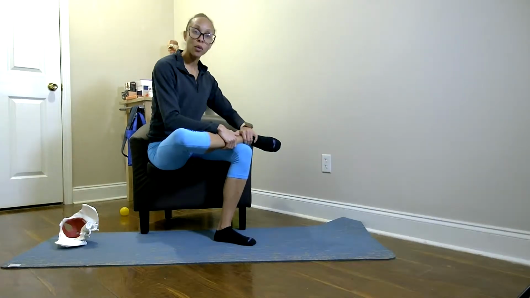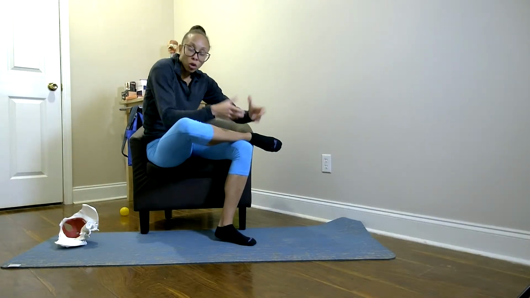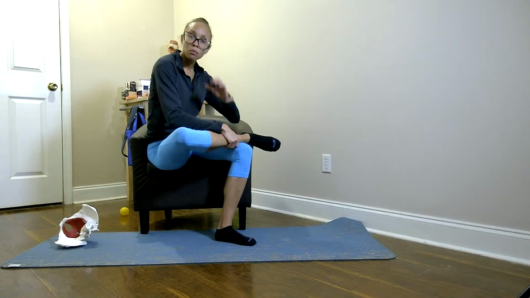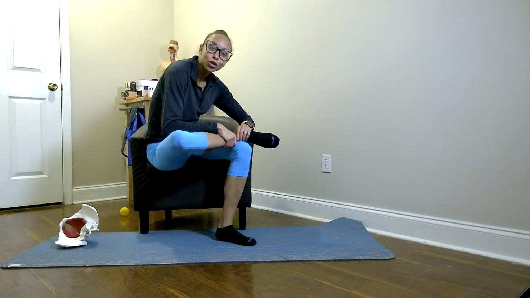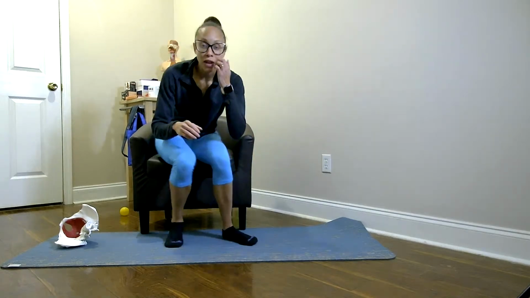But either way, focus on your posture. We don't want you rotating that pelvis backwards. We want you to try to keep the pelvis in a neutral position, more upright, even if you're leaning forward. And breathing in through your nose and out through your mouth. Good. So that one is for your piriformis muscles on the outside of the hips.